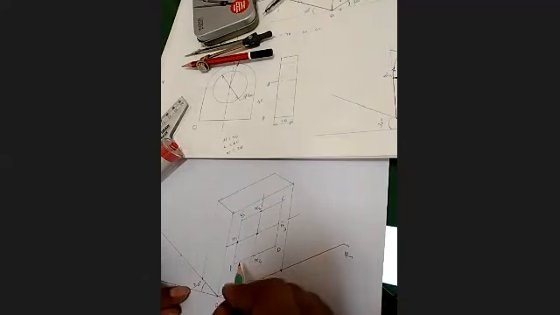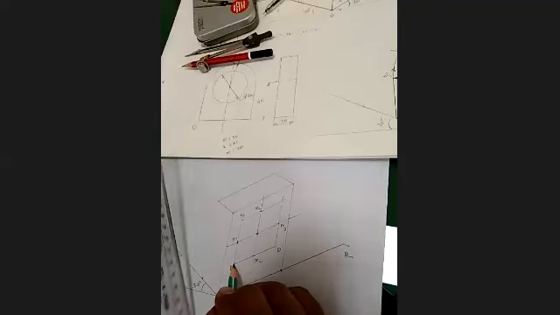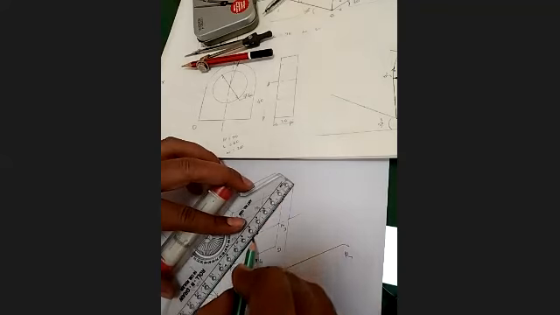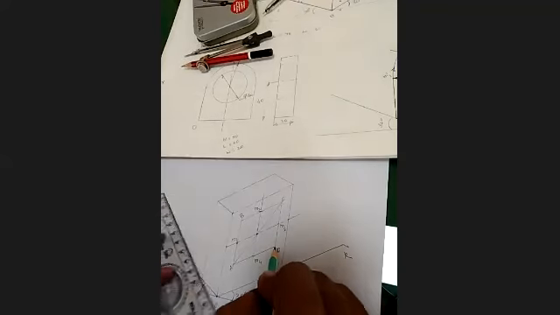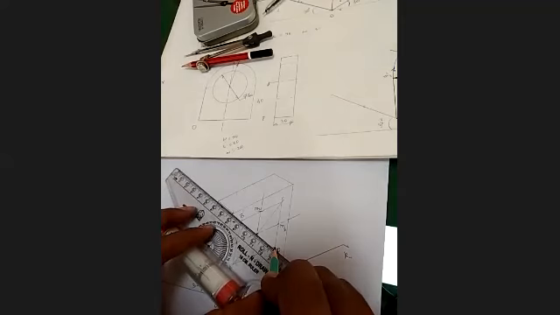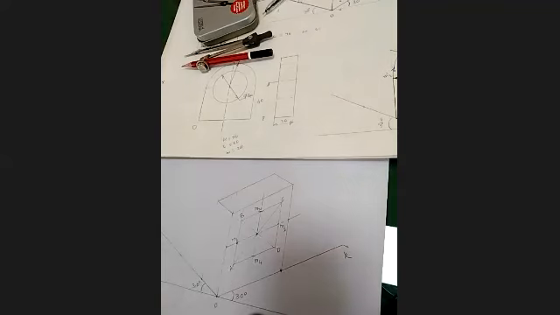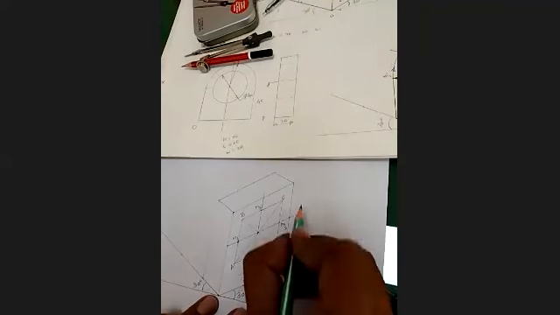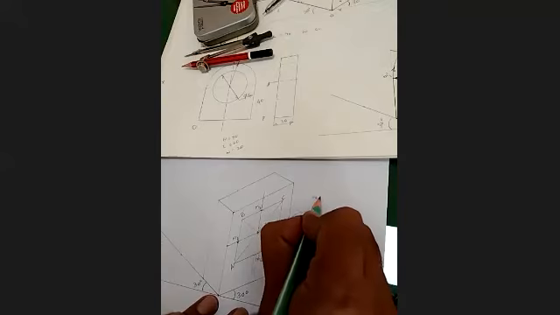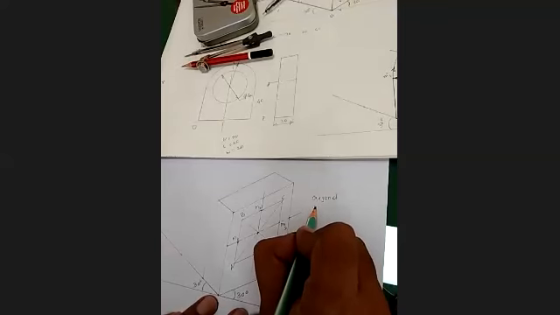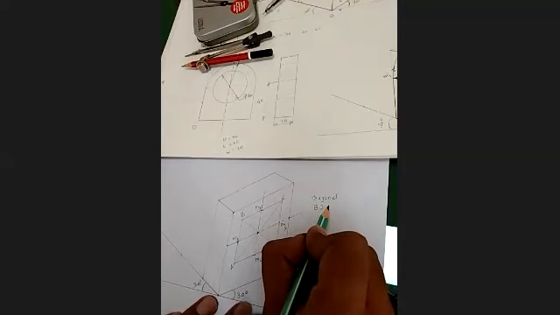Out of this, if I consider the diagonal, suppose if I draw a light line here, diagonal BD, okay, is less than diagonal AC.